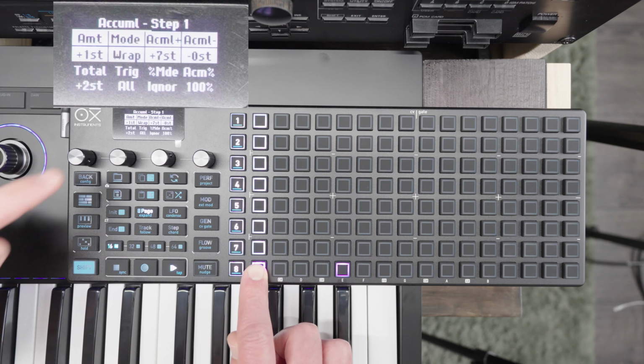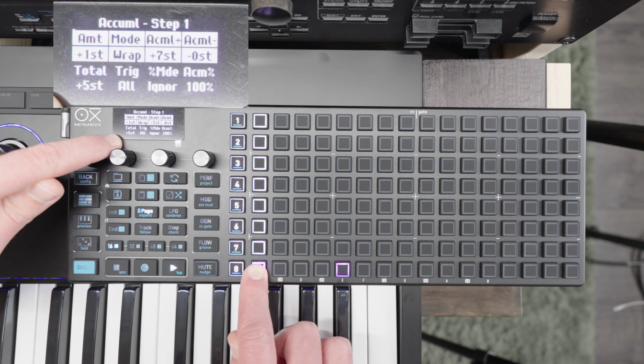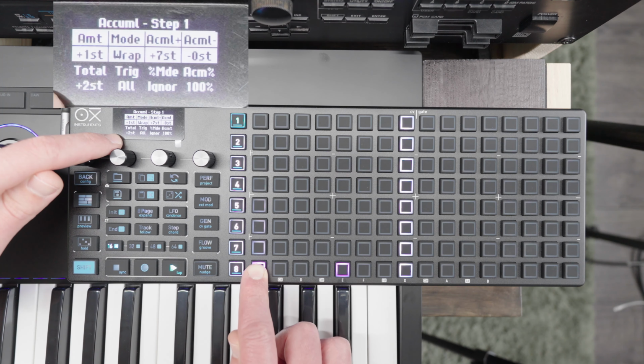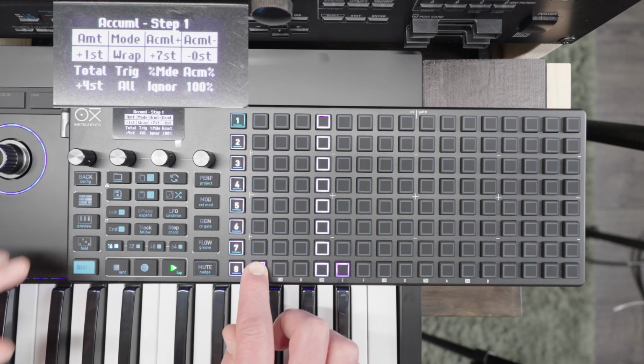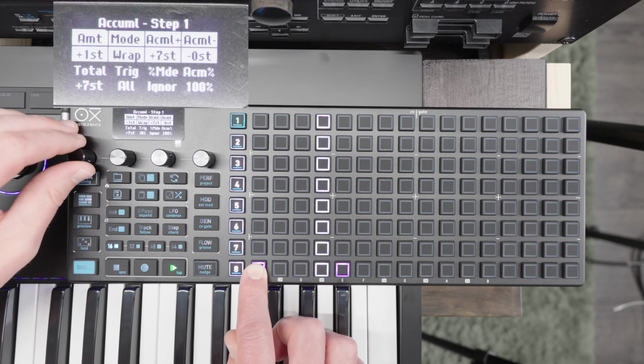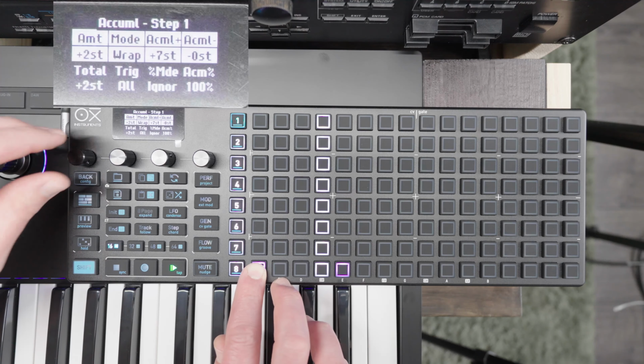So +1, you can see the total here rising every time the step is triggered until you get to +7, and then it starts from the beginning. Now you can also set this to accumulate basically the amount to be higher.